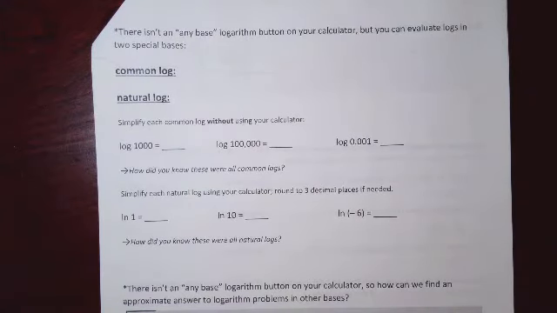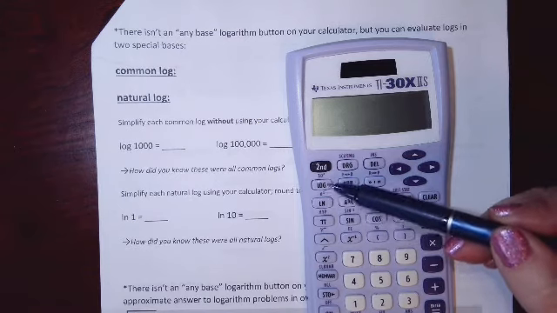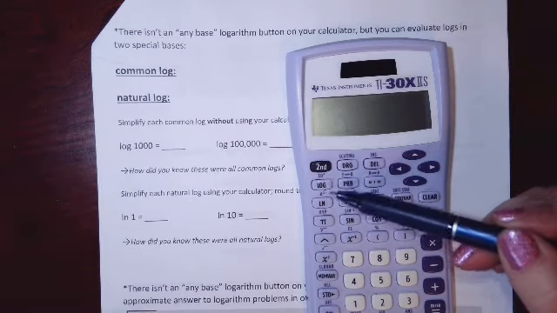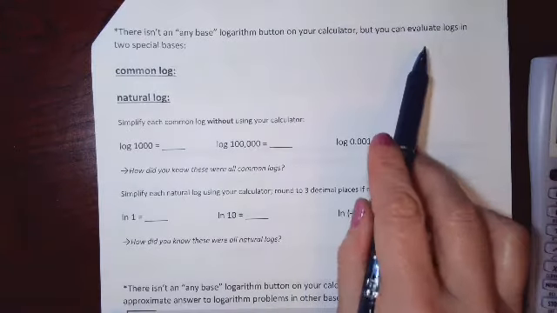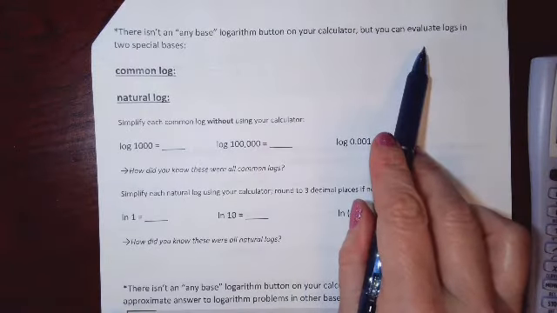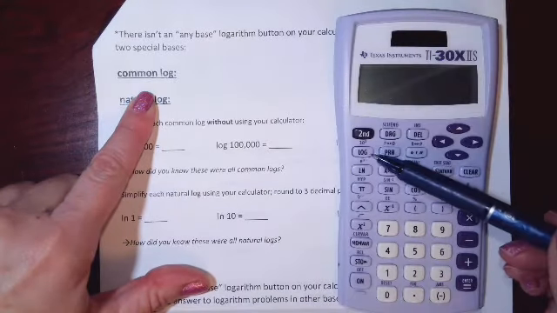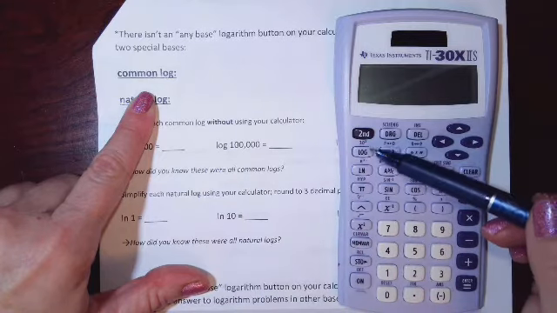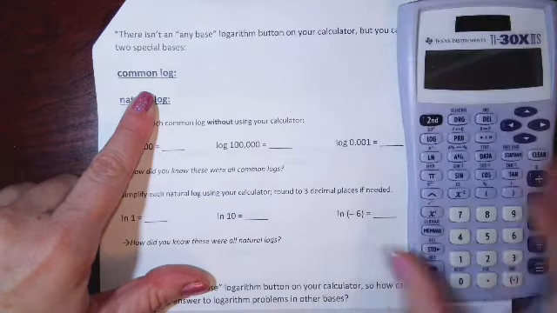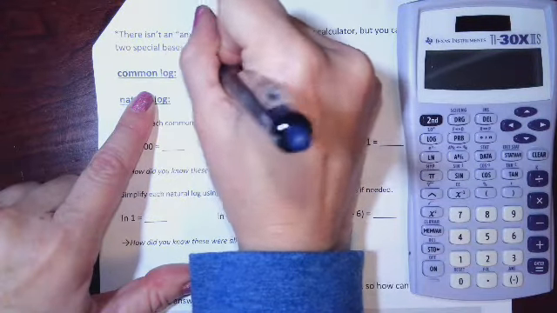There isn't an any-base log button on your calculator. There isn't. We've got log and ln. Those are the 2 bases that we have. And if you look right above, you can see which base each of them refers to. You can evaluate logs in 2 special bases using your calculator buttons. Our common log is what we call this top button, log. And you can see right above it, the second function is 10 to the power. That's the inverse. So common log is base 10.